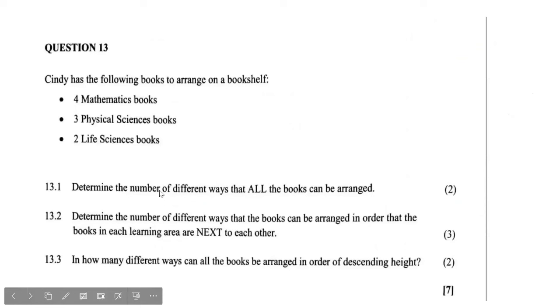Okay, then we have question 13. It says, Cindy has the following books to arrange on a shelf: 4 mathematics books, 3 physical science books, and 2 life science books. Now they say determine the number of different ways that all the books can be arranged.